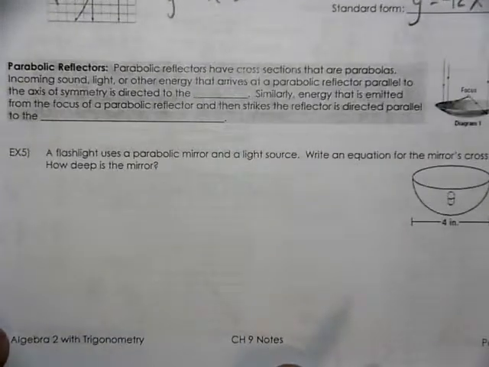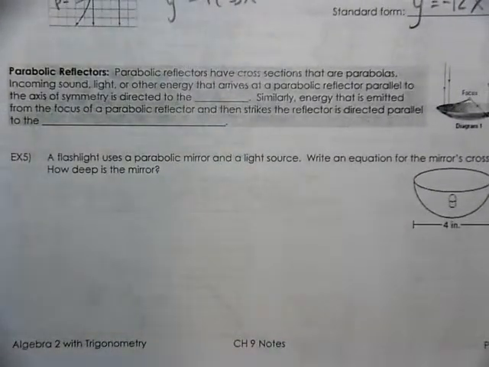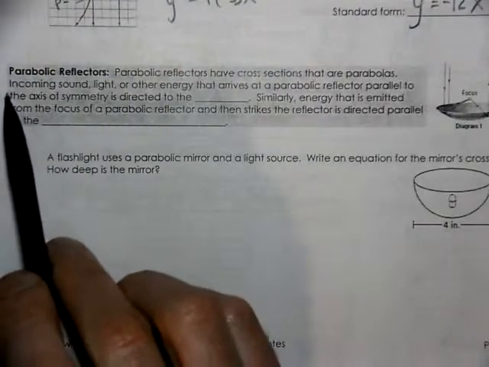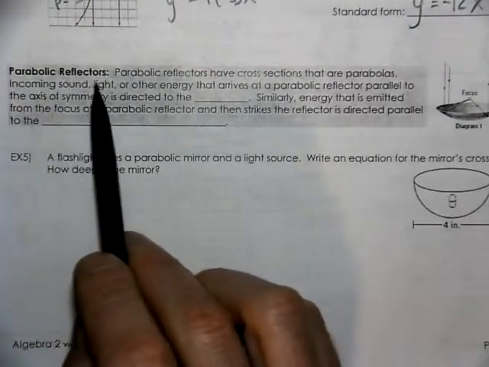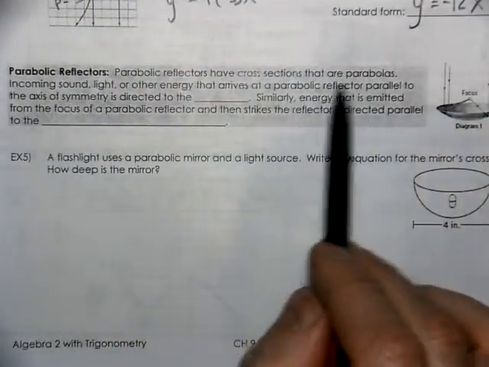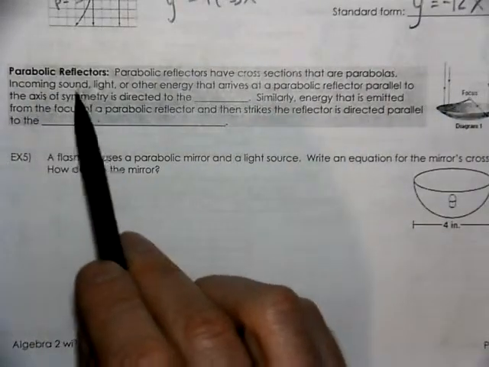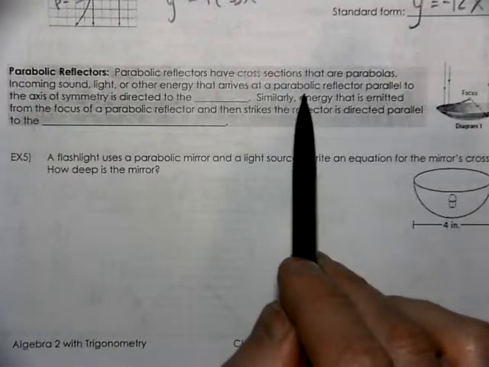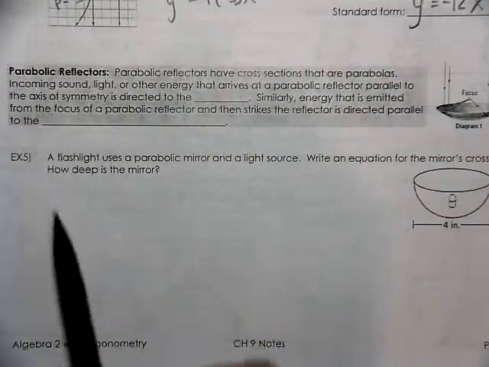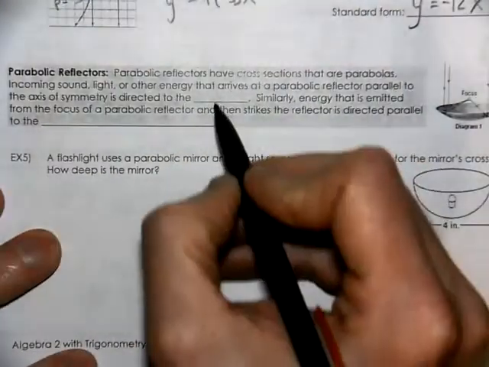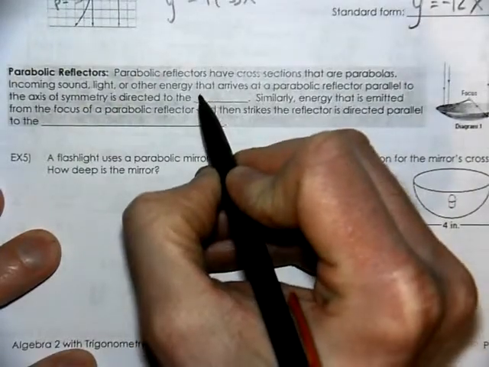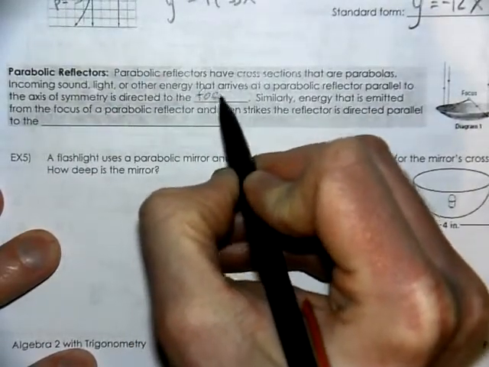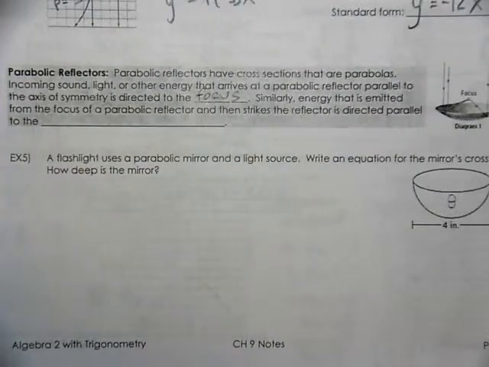Working on example number 5, the story problem. Parabolic reflectors have cross sections that are parabolas. Incoming sound, light or energy that arrives at a parabolic reflector is parallel to the axis of symmetry and is directed to the focus.